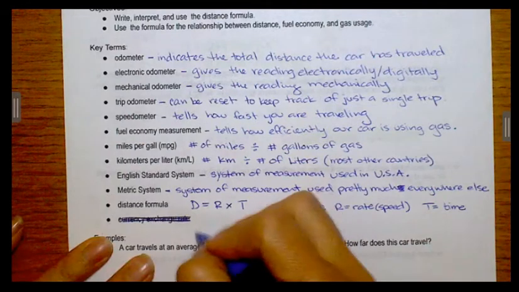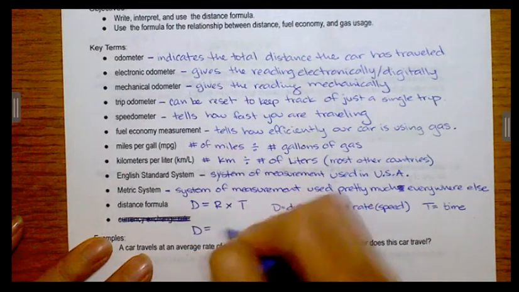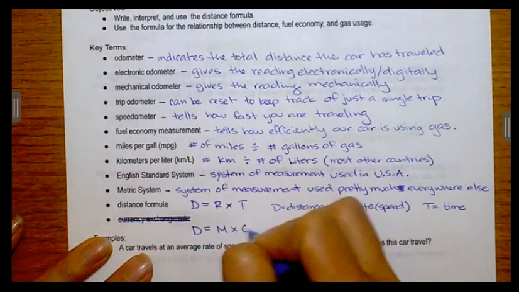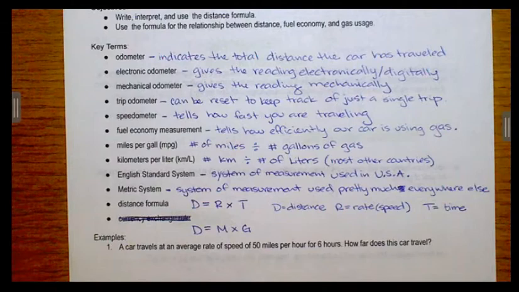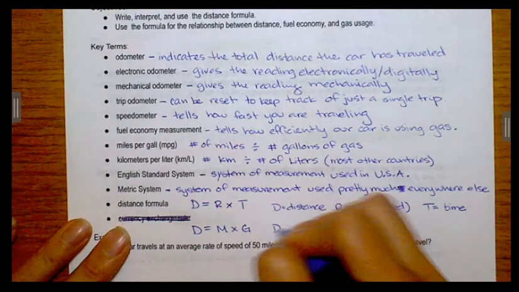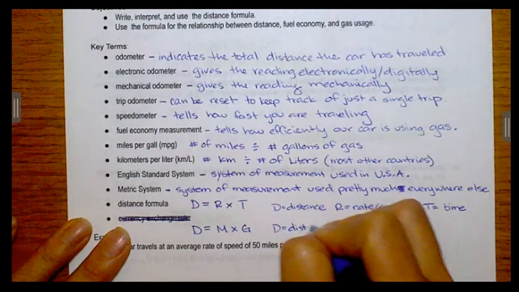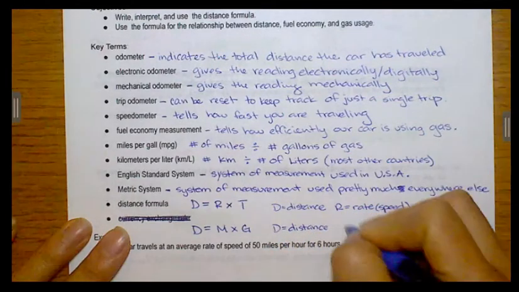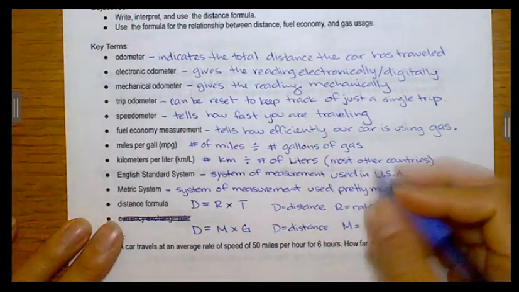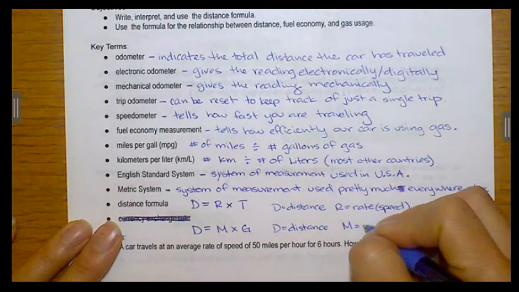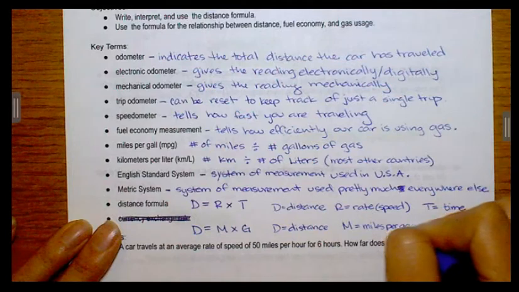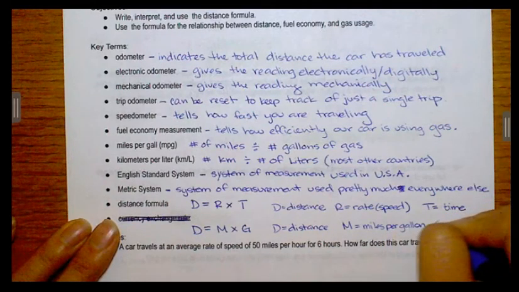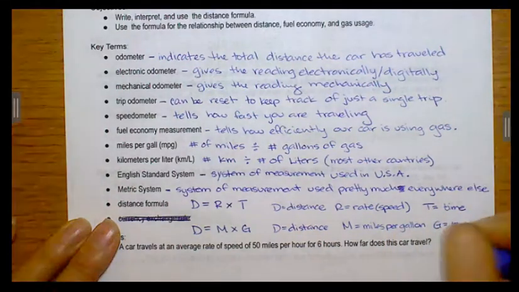Now, there's another formula that involves distance that looks like this. D equals M times G. In this distance formula, the D still equals distance, but the M stands for our miles per gallon, and the G stands for the number of gallons.